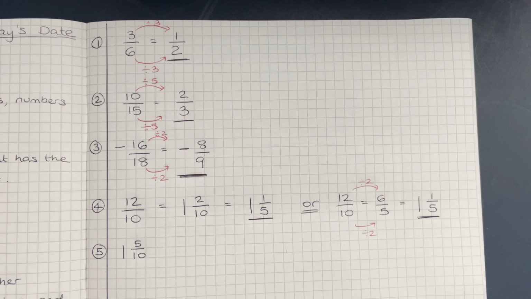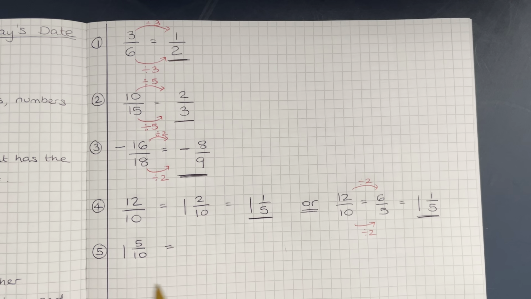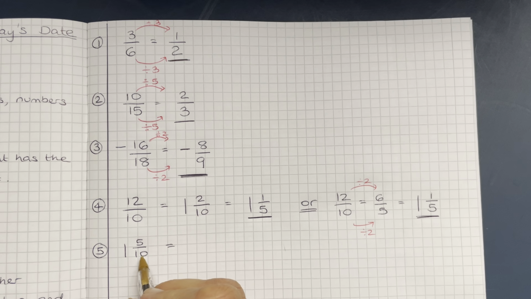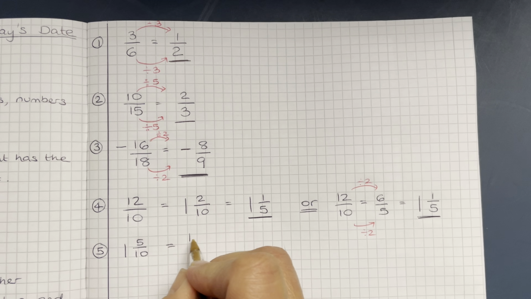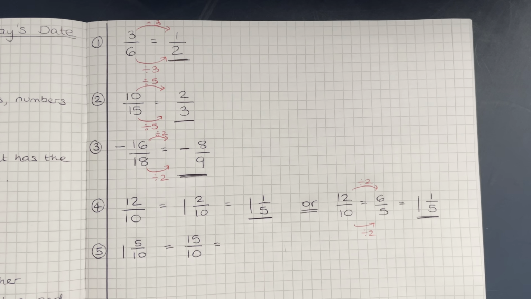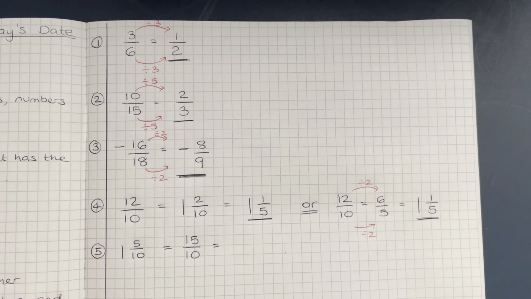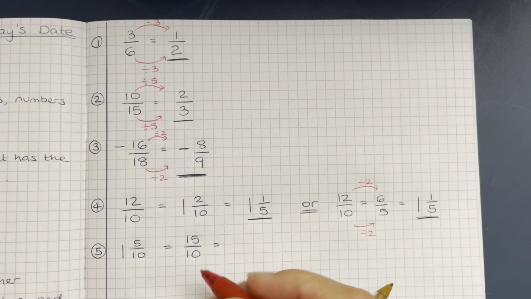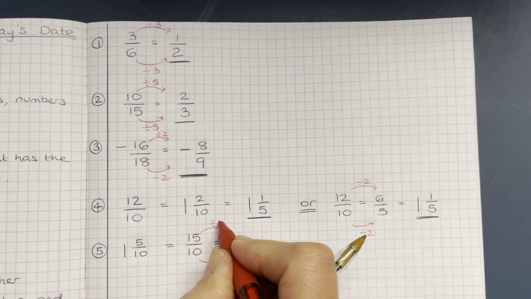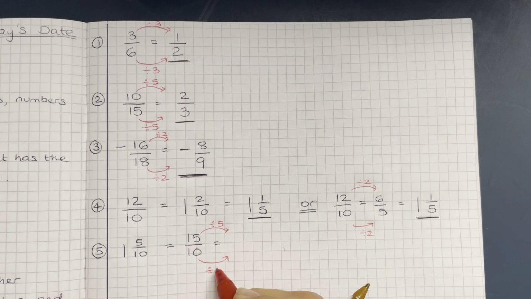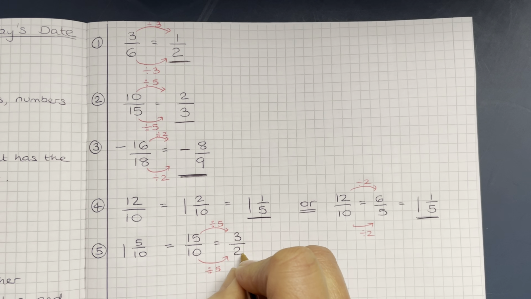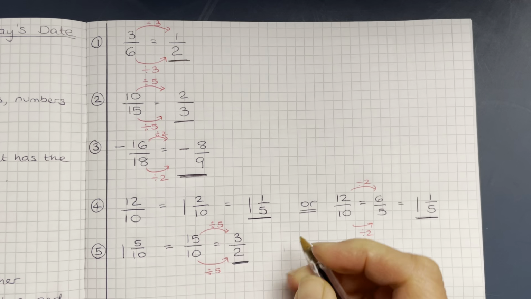Again, I've got two different ways of doing it. I can do the conversion into an improper fraction first. 1 multiplied by 10 is 10, plus 5 gives me 15 over 10. And then I can simplify it down, very similar to question 2 up here. I'm going to be dividing the numerator and the denominator by 5. That's going to give me 3 as my numerator and 2 as my denominator.